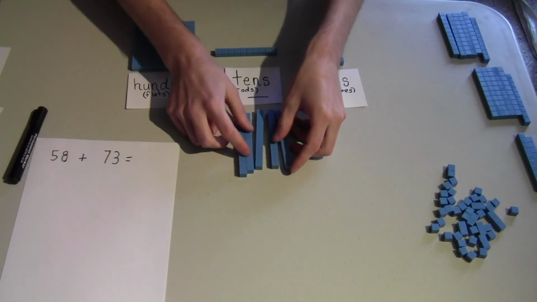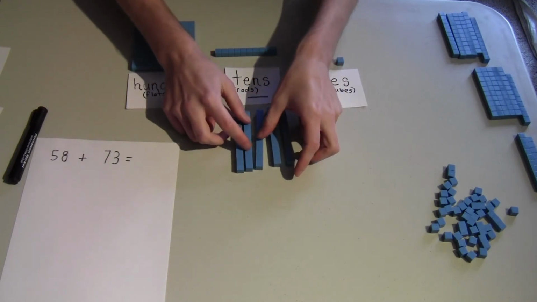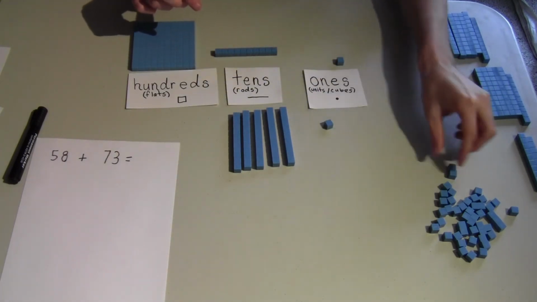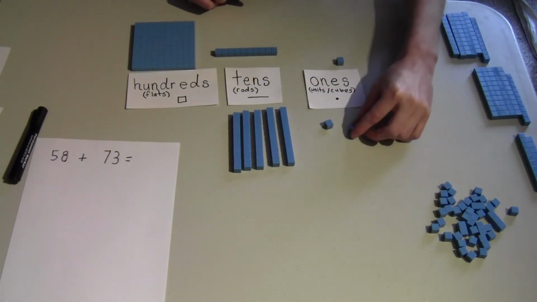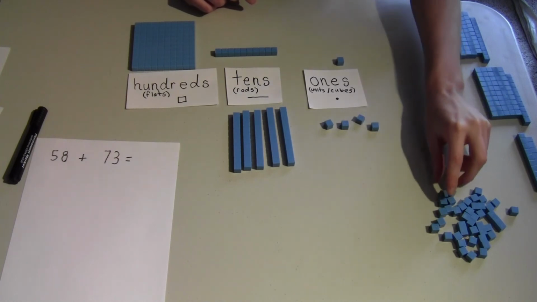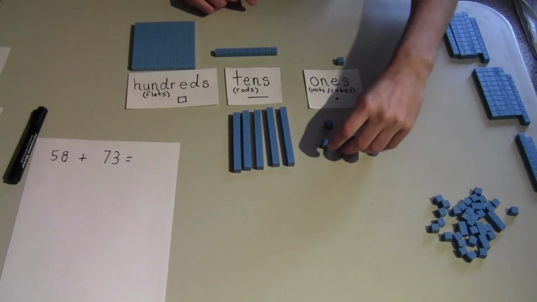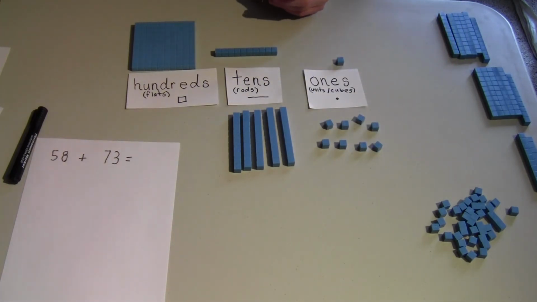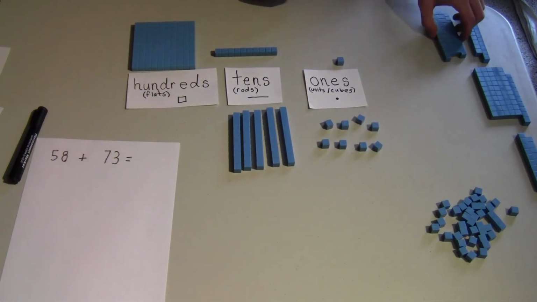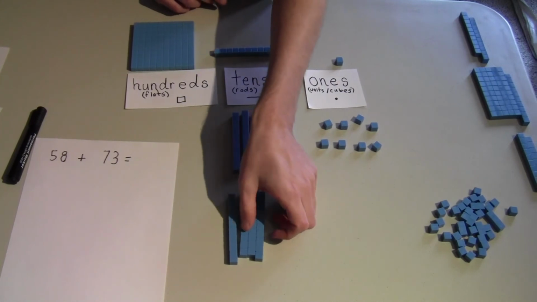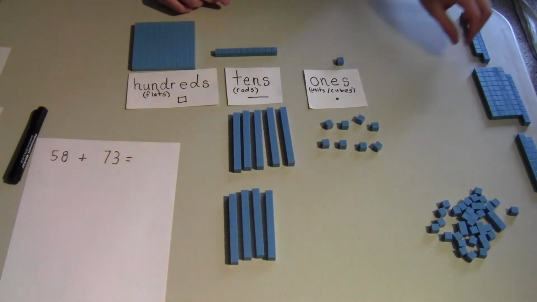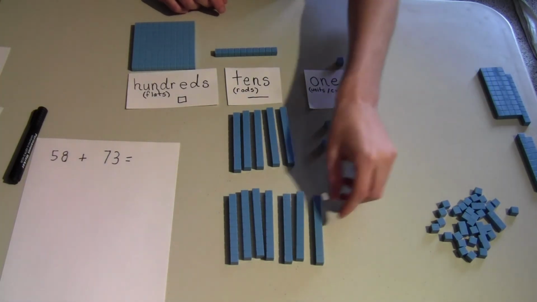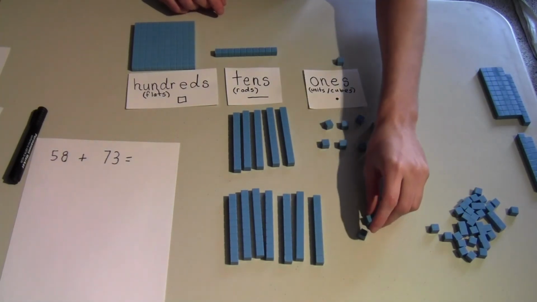So I have 58 here. So there's 10, 20, 30, 40, 50. And then I have to show the 1, so 1, 2, 3, 4, 5, 6, 7, 8. So there's 58. And then let's show 73. 1, 2, 3, 4, 5, 6, 7, and 3.